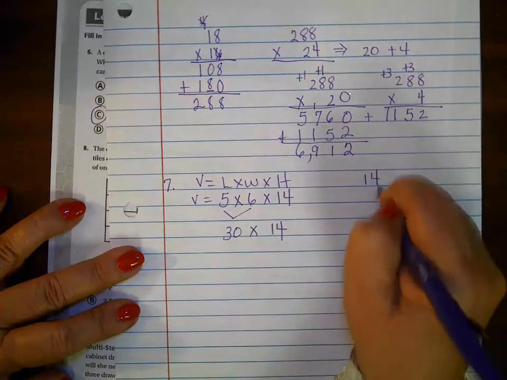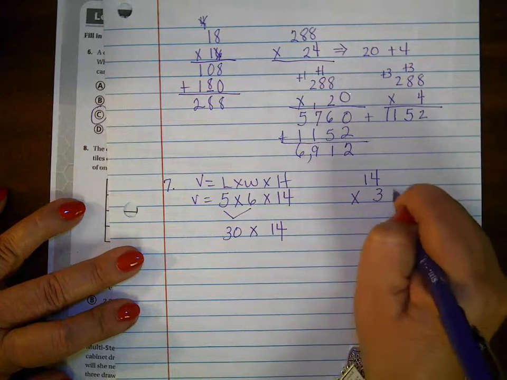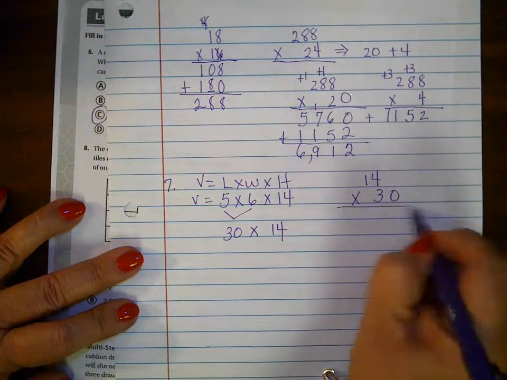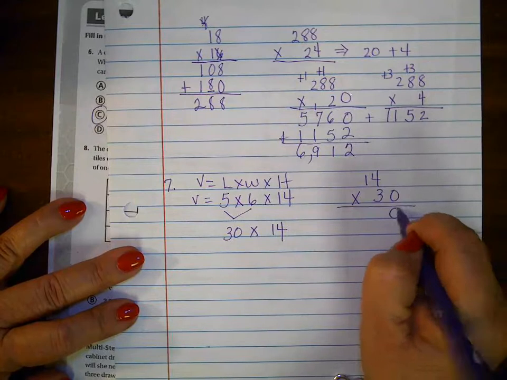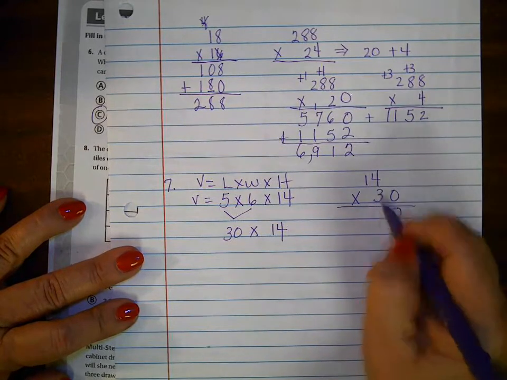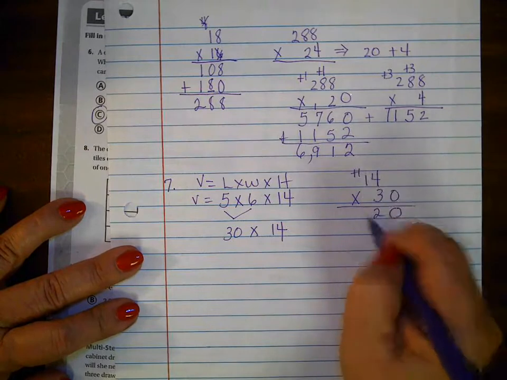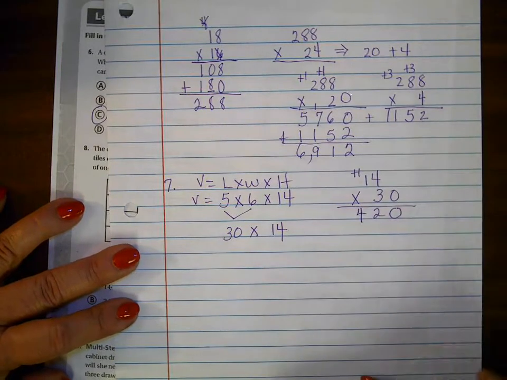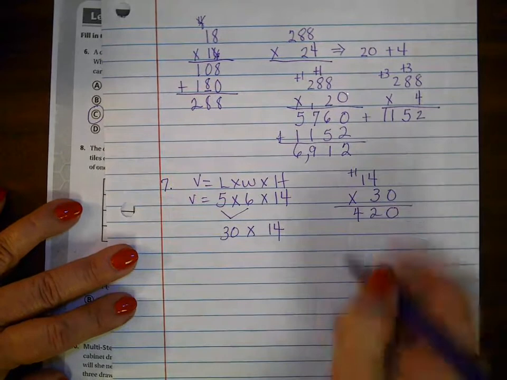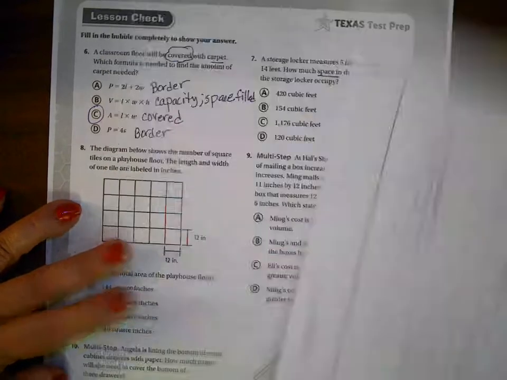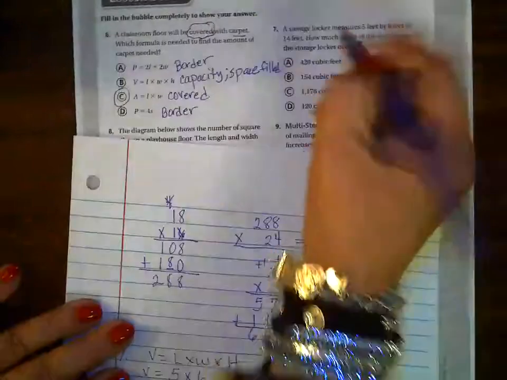So here I have 14 times 30, I'm going to put my 3 here, move my 0 out because I know that anything multiplied by 0 is 0. 3 times 4 is 12. Regroup my 1. 3 times 1 is 3 plus 1 is 4. So the answer is going to be 420 cubic, and the unit of measure is feet. So the answer is A.